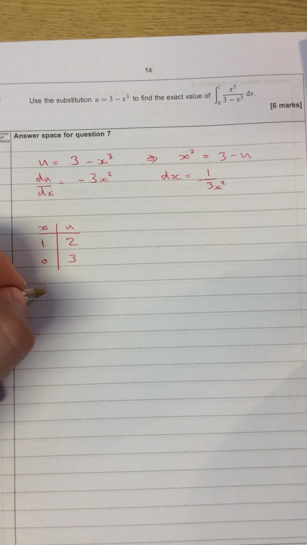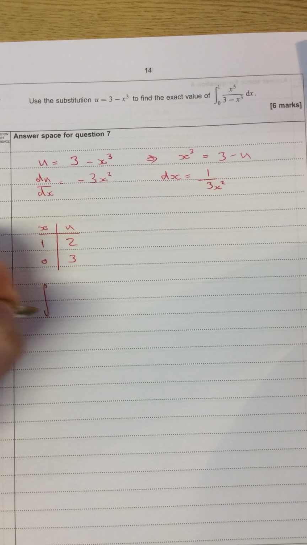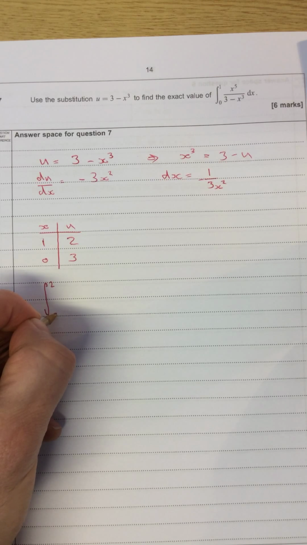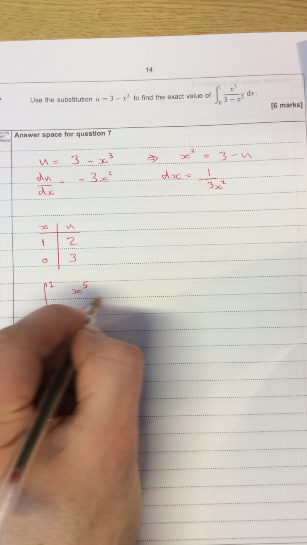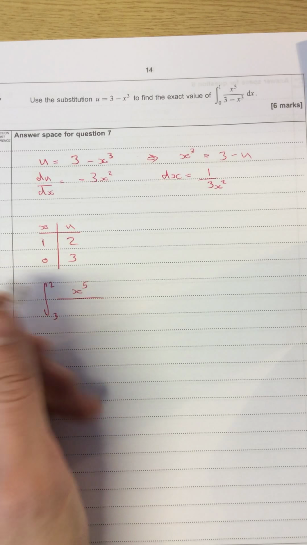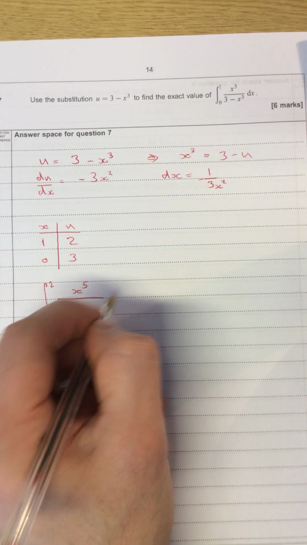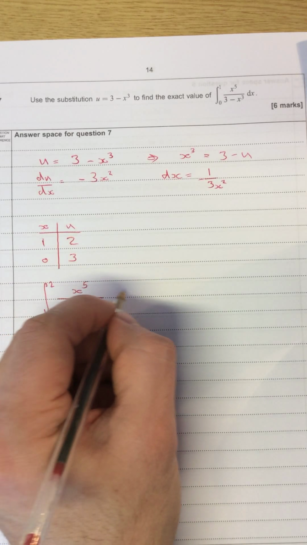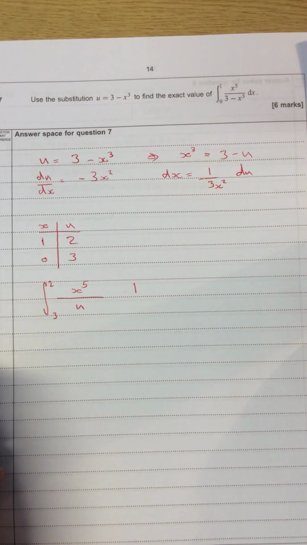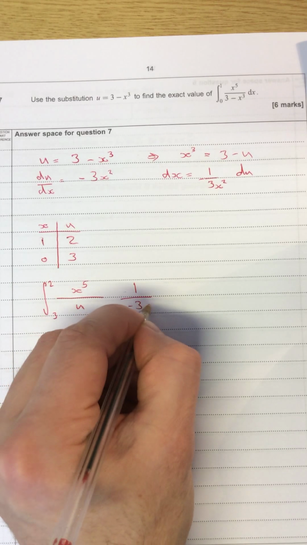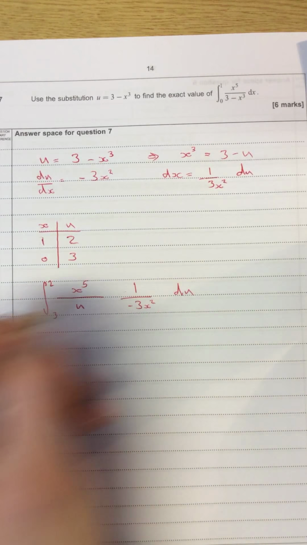Okay, so we put all this into the integration. We're going to have limits 2 and 3. The top x to the power of 5, I'm just going to leave that as it is for now. You'll see why in a second. 3 minus x cubed is going to be the u on the bottom, and then the dx is replaced by 1 over negative 3x squared du. I forgot the du up here.